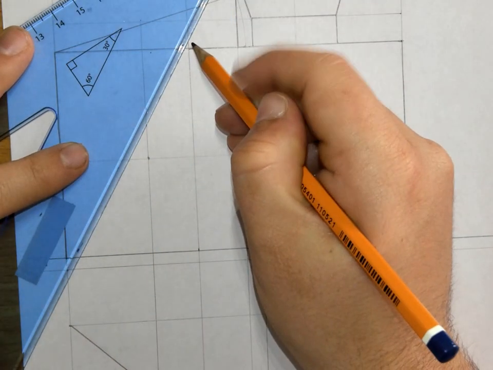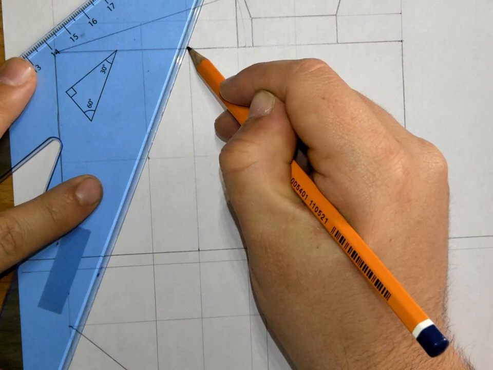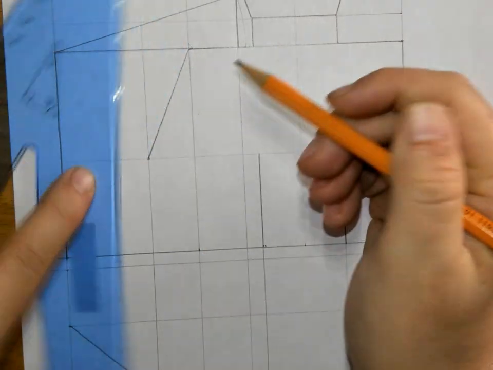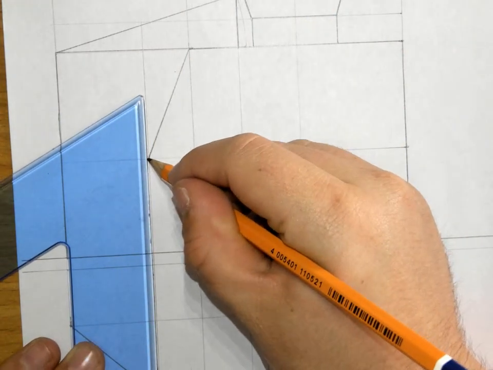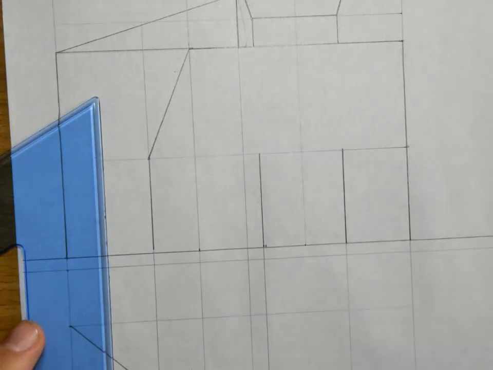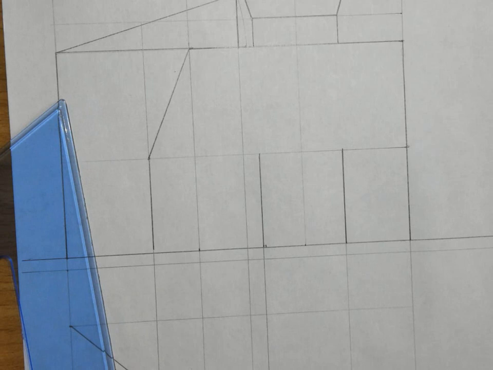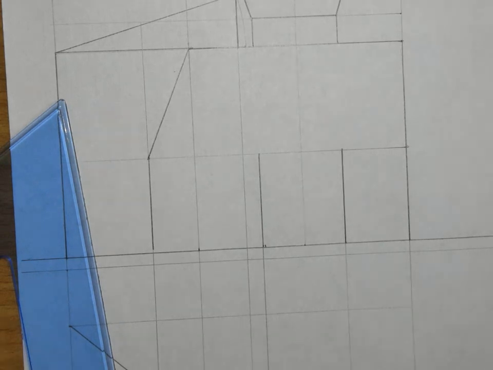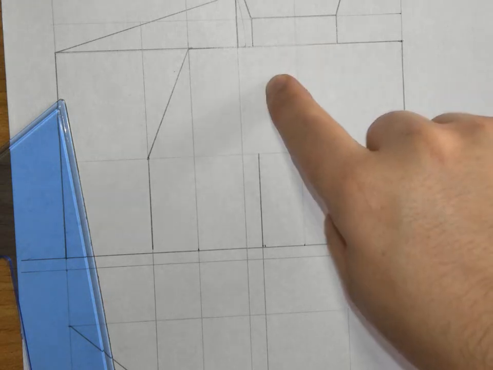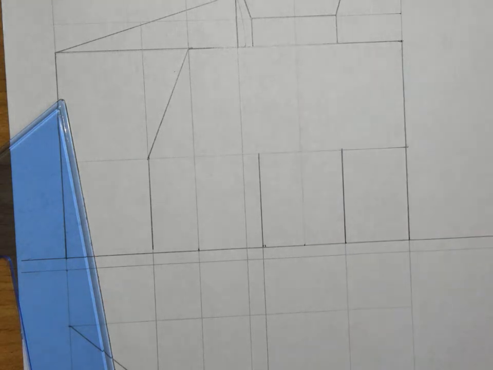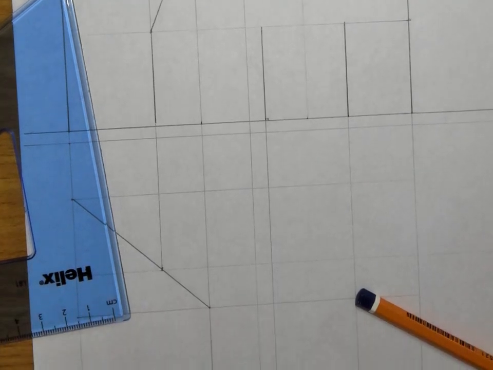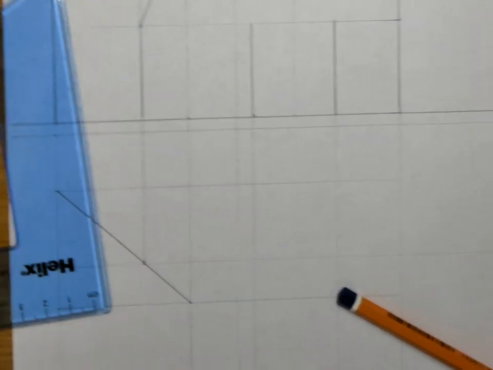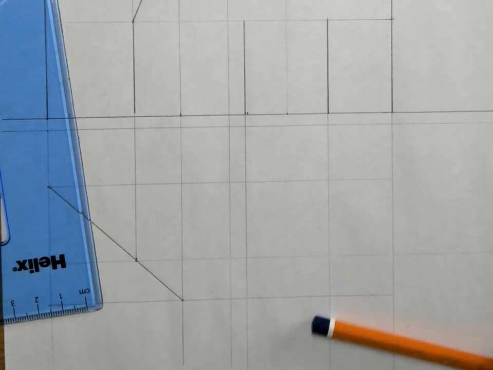So I'll join that together, and I'll drop it down. Right, that's most of the elevation done. We still have to complete this portion here in elevation, which we're going to do in our end elevation first before we get on to that. So right now I'm just going to finish off my plan.